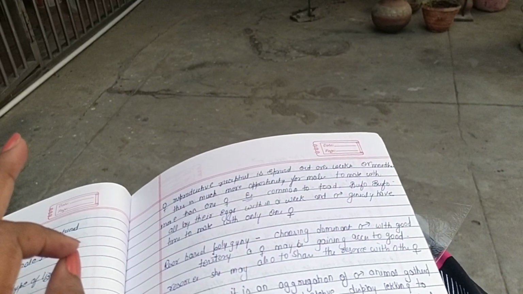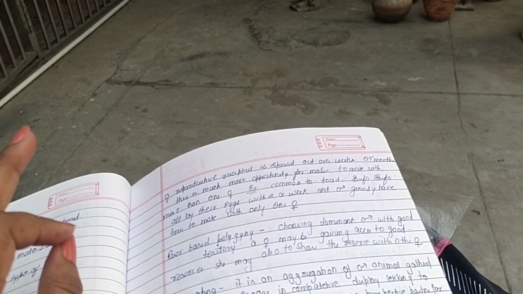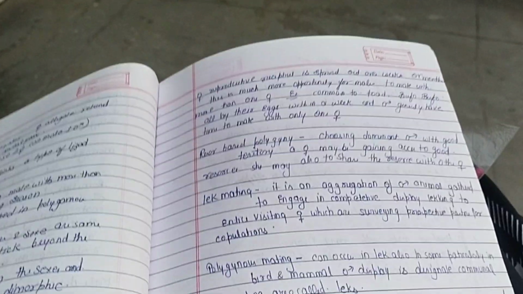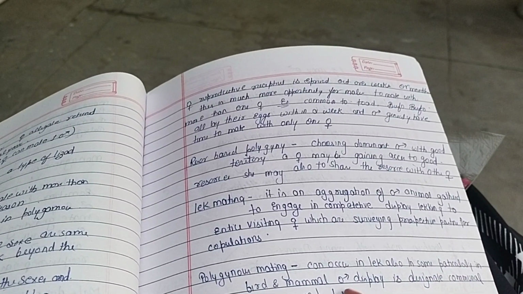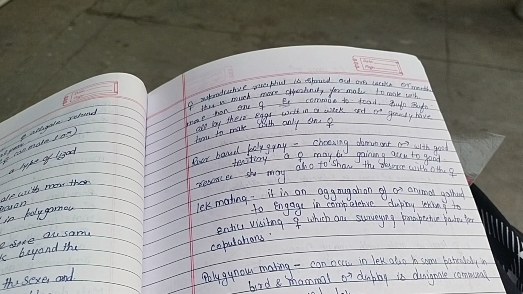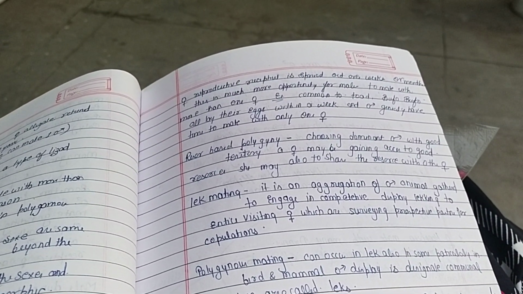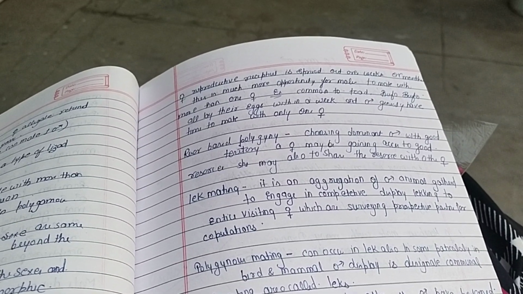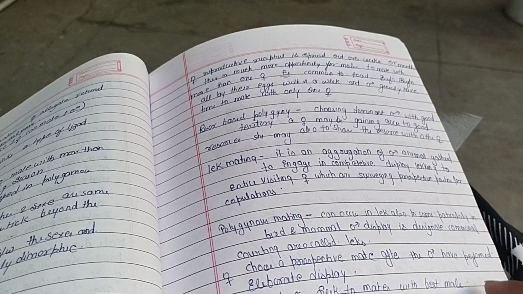So the female is entirely visiting, which serves as a prospective partner for copulation. Okay, polygynous mating can occur in lek, also in some particular birds and mammals. Males display in distinguished community calls, like a lek. Females choose a prospective mate after the males have performed elaborate displays. Most females seek to mate with the best male due to their secondary sexual characters.